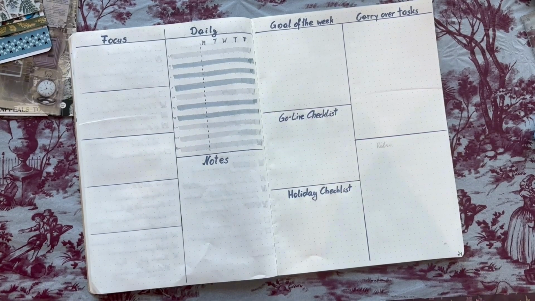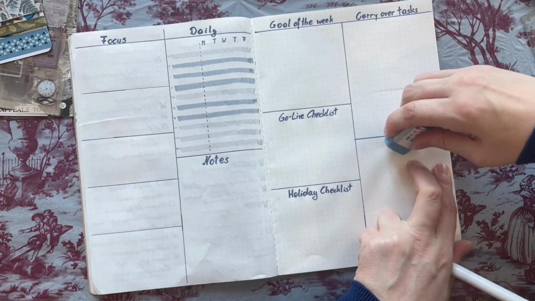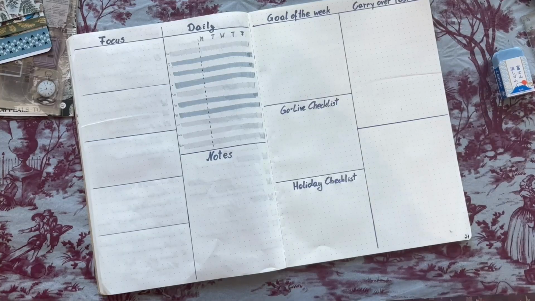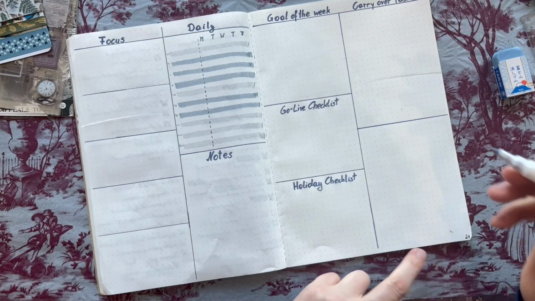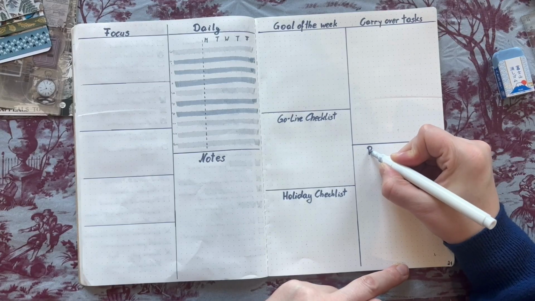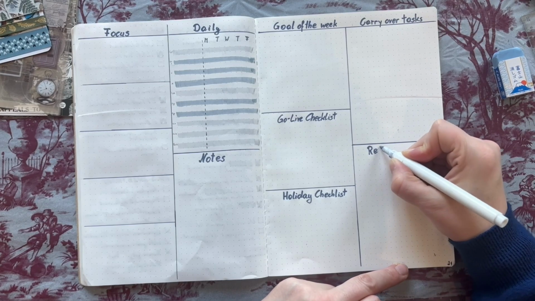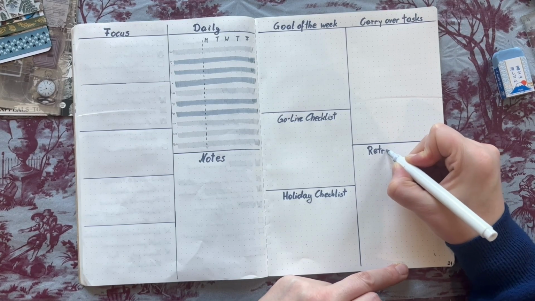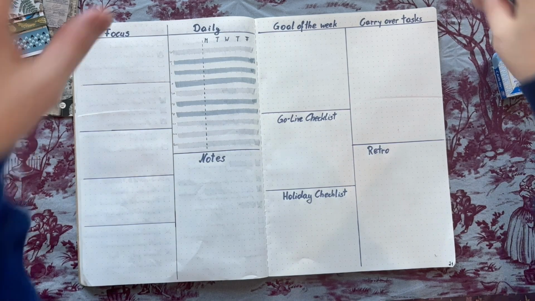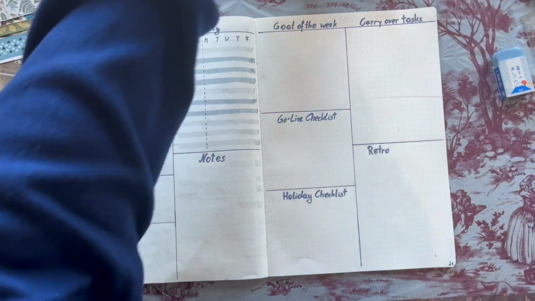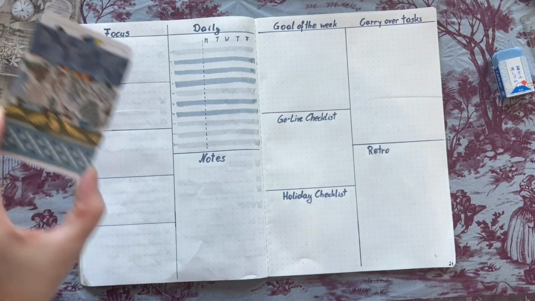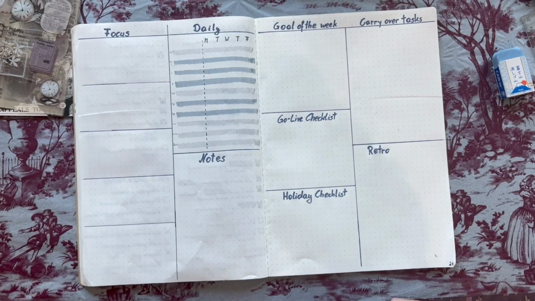And I also need a checklist for that. And down here, a section for my personal retro perspective. Okay, so now everything is there in order to make it work.